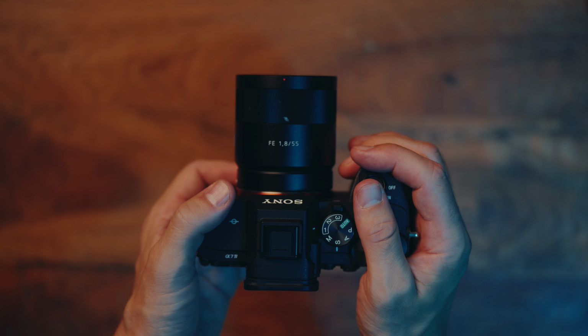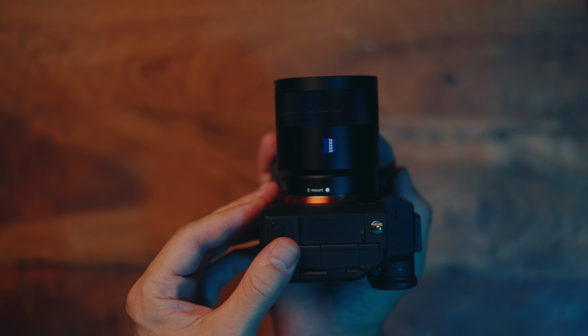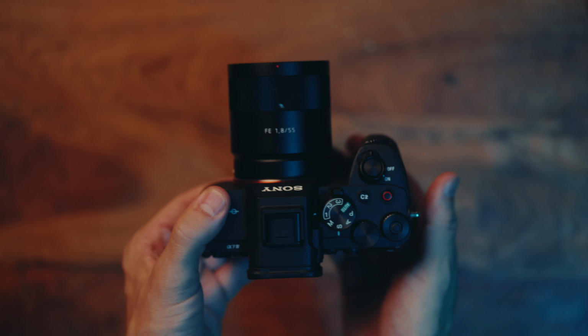I'm an Icelandic, Hong Kong based photographer, and I'm going to be talking about the 55mm Zeiss and the Sony 50mm GM. So the 55mm Zeiss is one of the oldest lenses in the system.